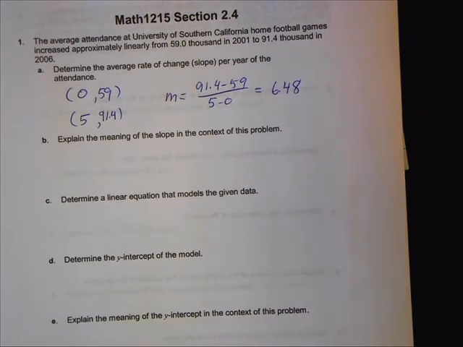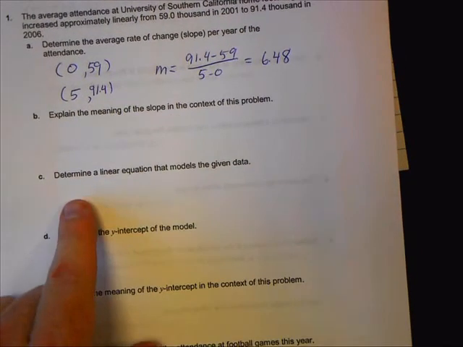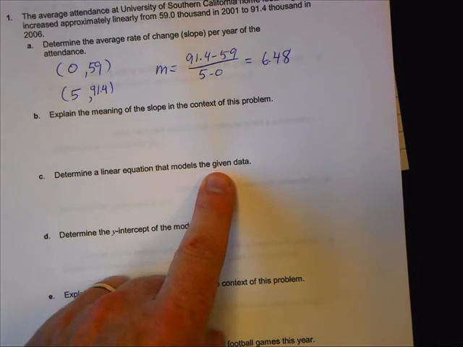What does slope mean? Same thing it meant before. Attendance goes up by 6.48 thousand per year. Okay, so not much has changed yet, has it? Here comes the big one right here. Determine an equation that models the given data.